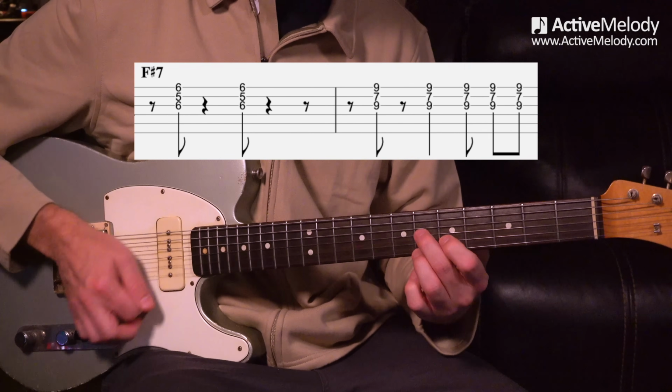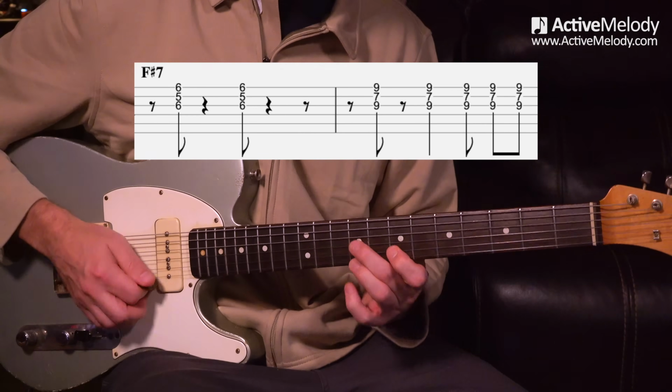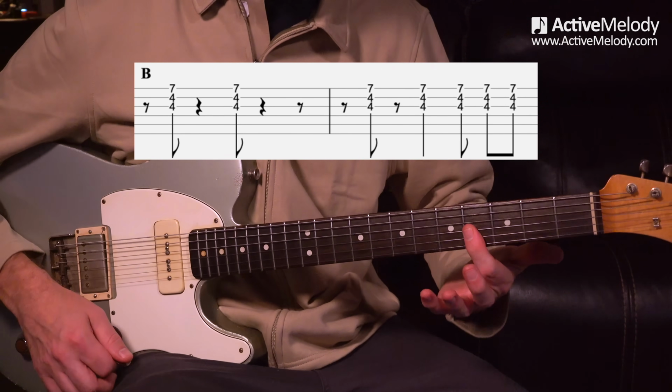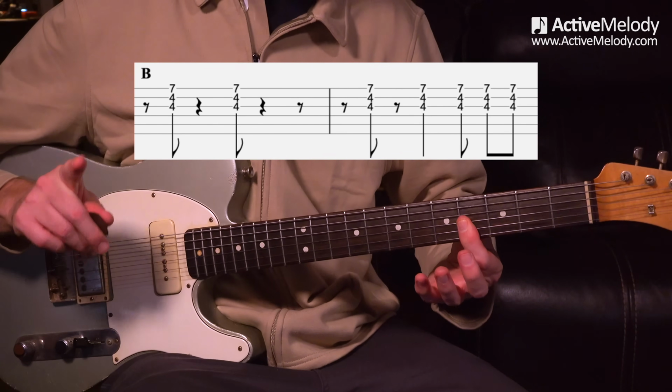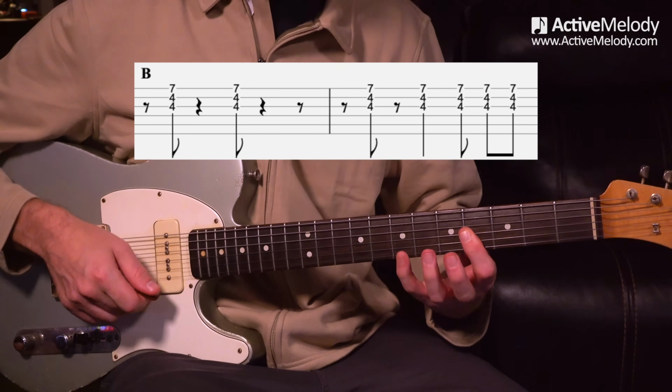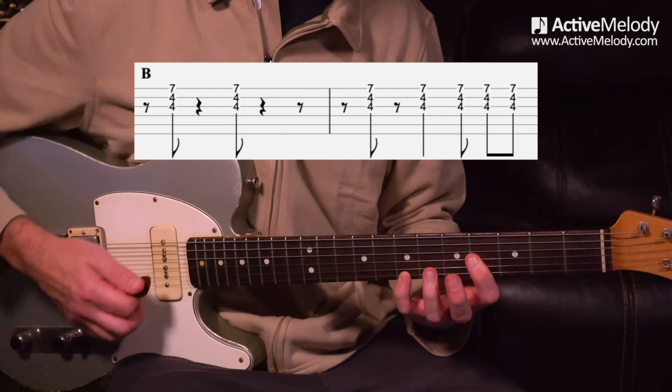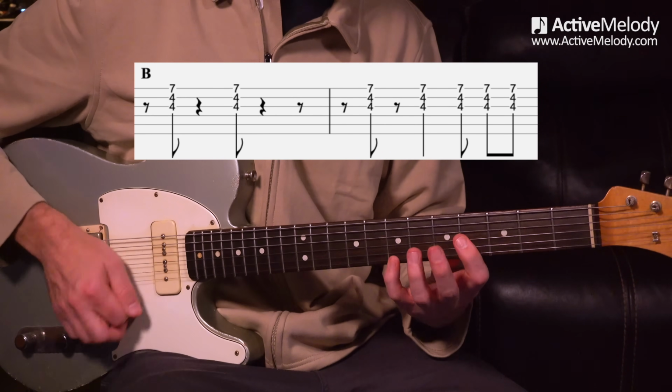So we have, and then I go back to the B like this. And when I'm doing that, I'm barring the first 3 strings, just the first 3 strings on the 4th fret with my pinky up here on the 7th fret. So I'm just hitting really the top 3 strings, playing that triad. All right, so all of that was the first round of this blues.